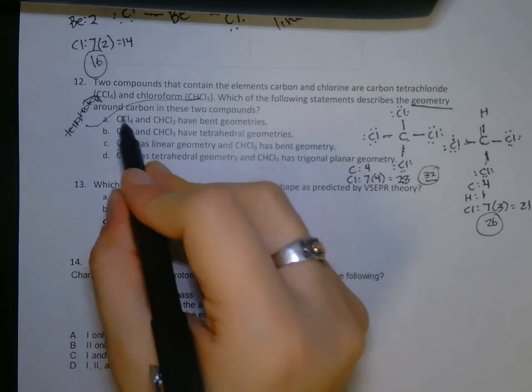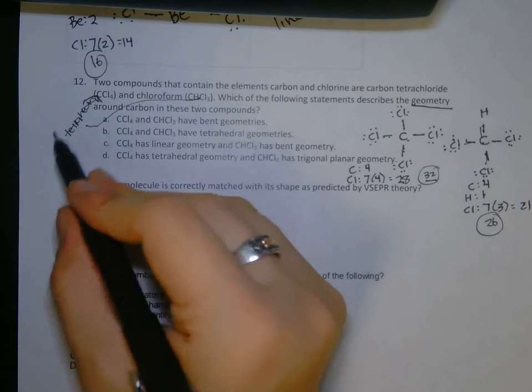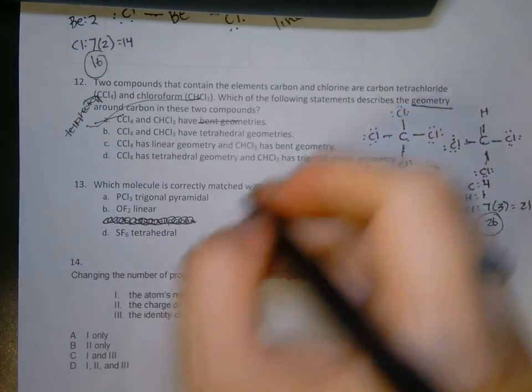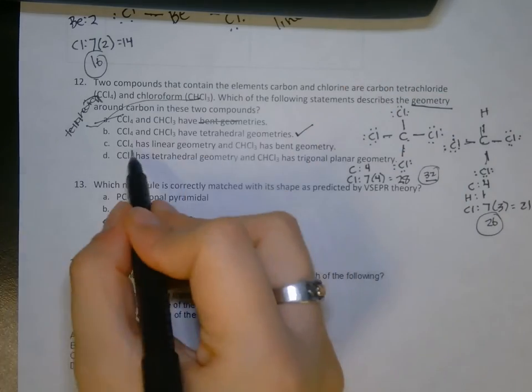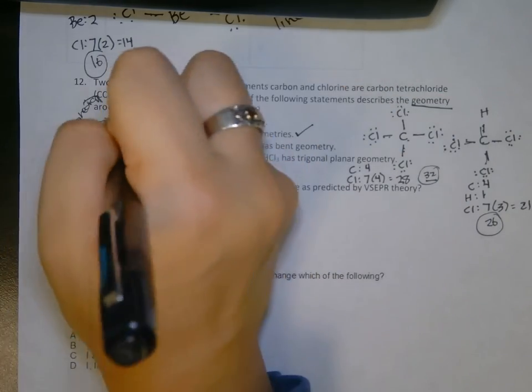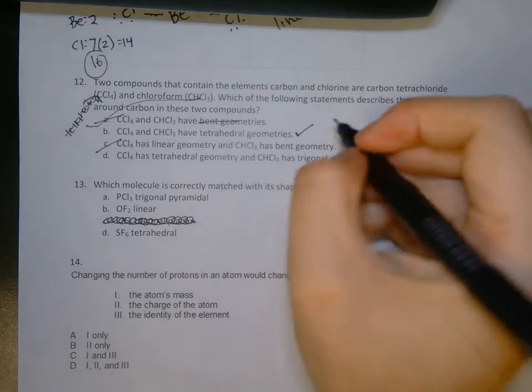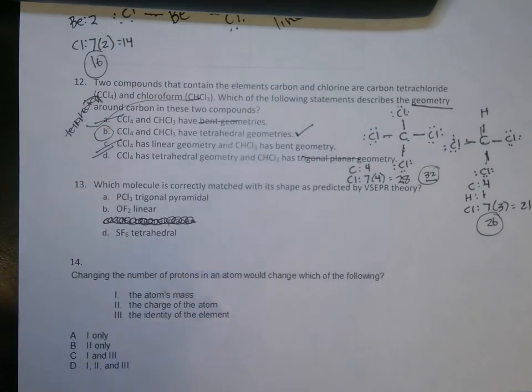That means that now I can pick the one that says that they're both tetrahedrals. They are not bent, so it's not A. B sounds pretty cool. C is saying that they have different geometries. That's not true. CCl4 is tetrahedral, trigonal planar. Nope, they have the same geometry. So my answer is B.